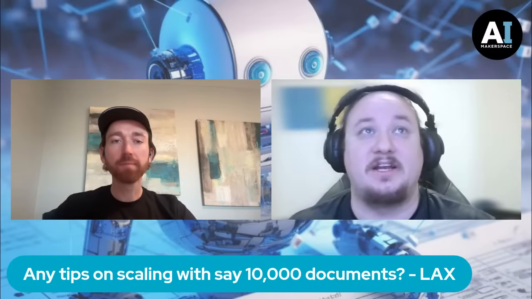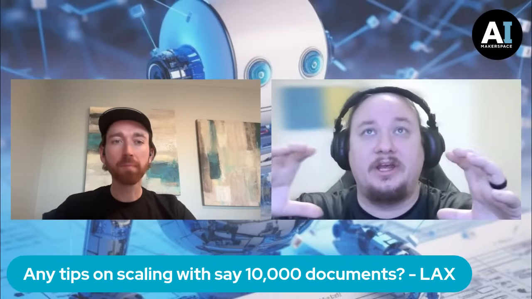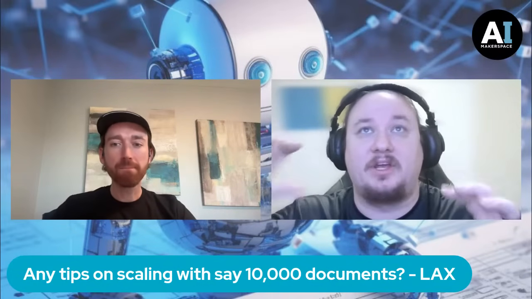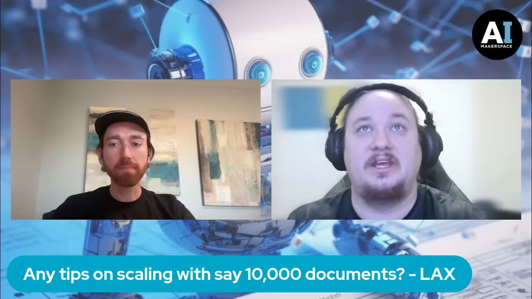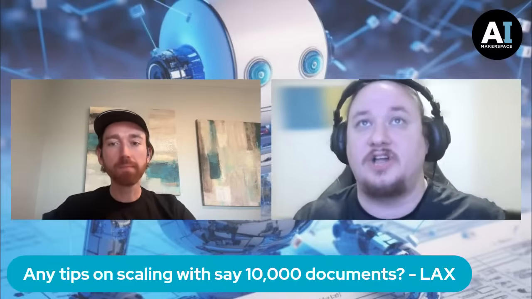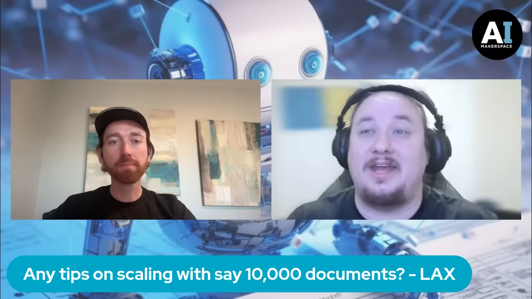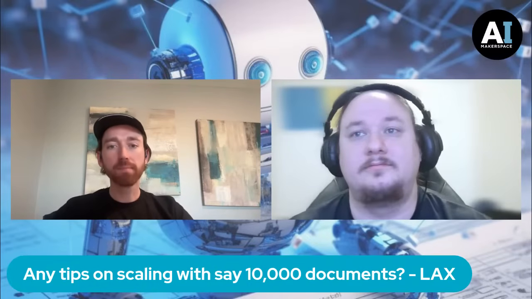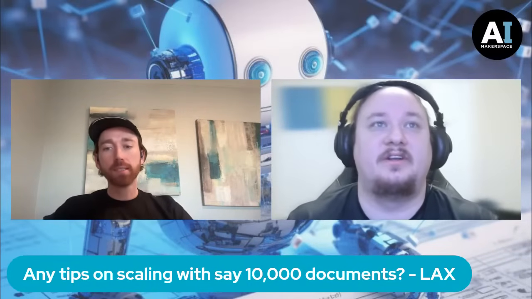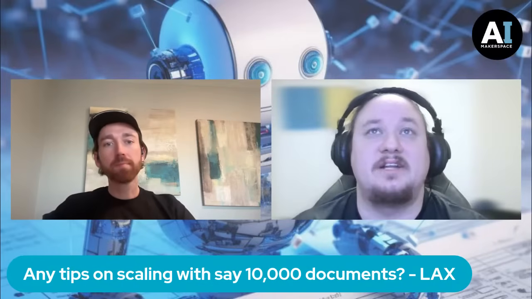Things like graphs can help us to do this. Things like really appropriate metadata application, filtering, and so on are also going to be key in helping us navigate these huge document spaces. But ultimately, it's just very expensive, and that's what it comes down to.